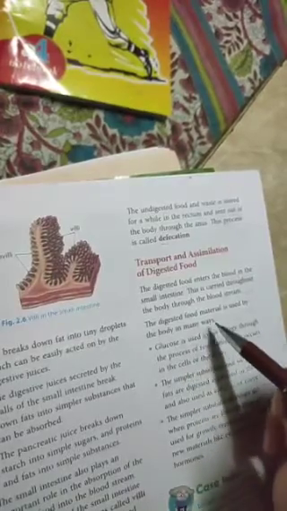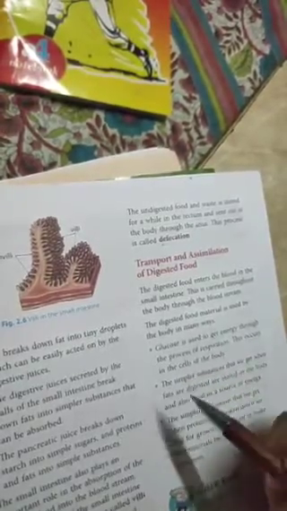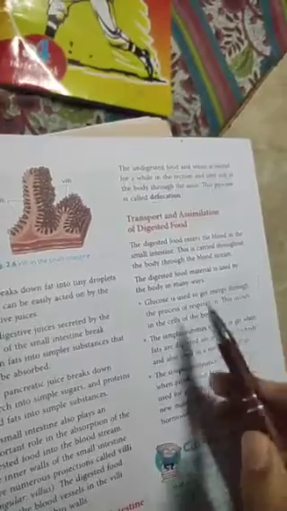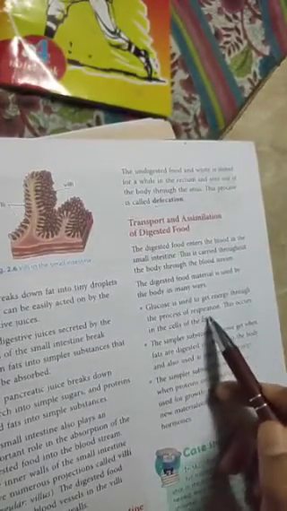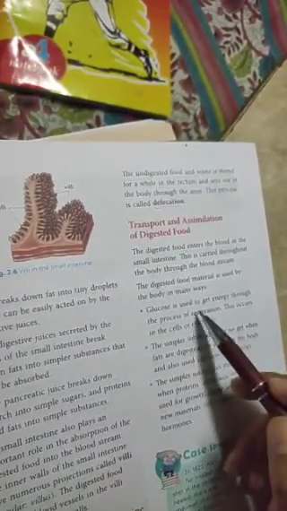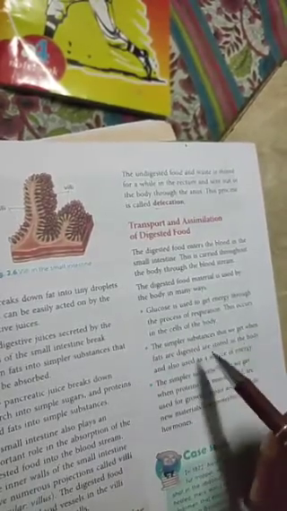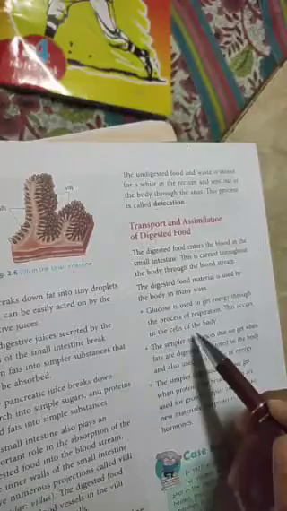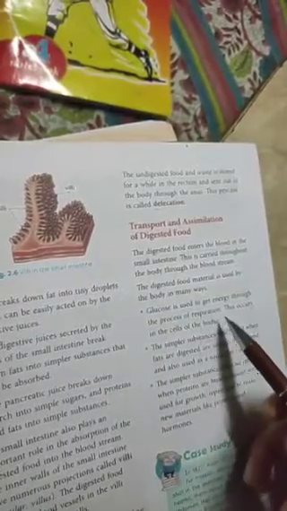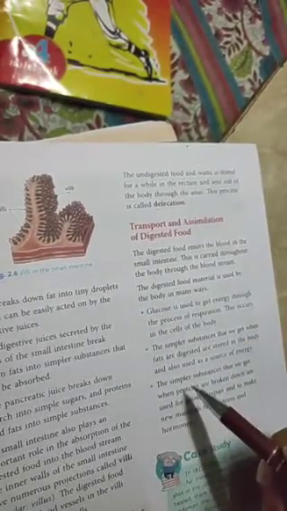The digested food material is used by the body in many ways. Number one, glucose is used to get energy through the process of respiration. This occurs in the cells of the body.